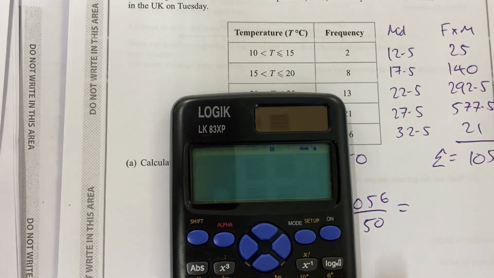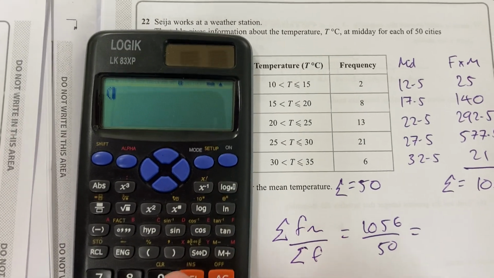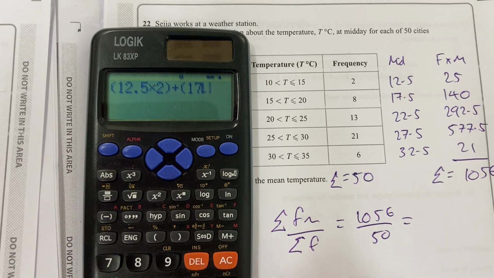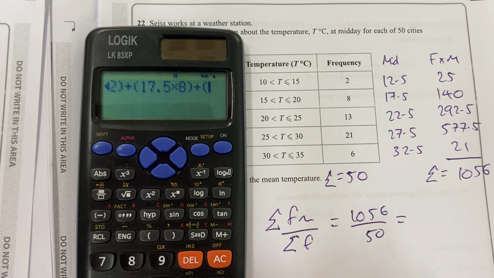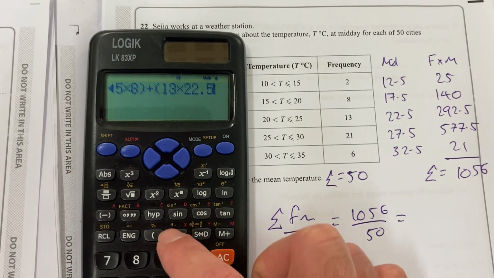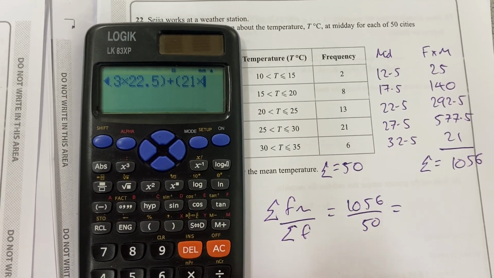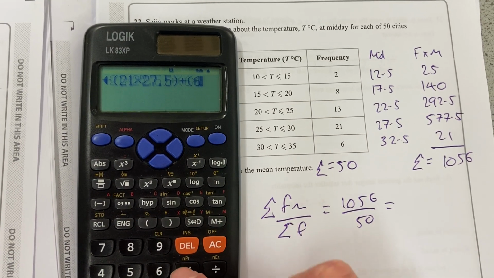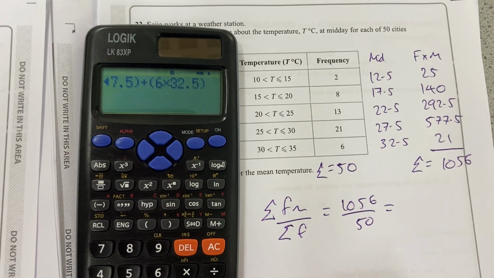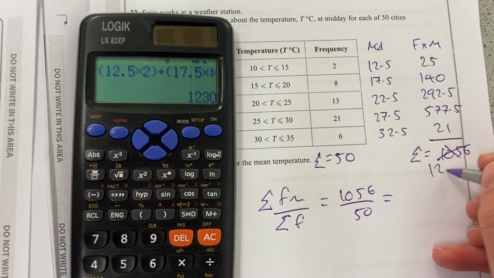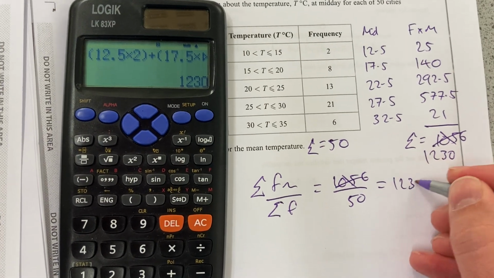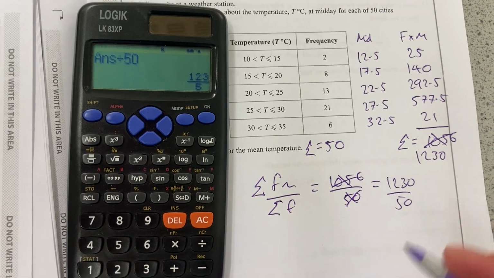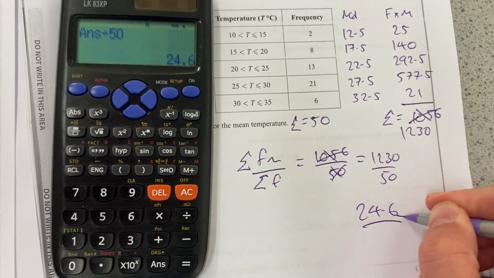I'm going to try that again because I might have made a mistake. I'm actually going to do it all in one step. I'm going to do 12.5 times 2 plus 17.5 times 8 plus 13 times 22.5 plus 21 times 27.5 plus 6 times 32.5. Yeah, well, I know I'd made a mistake there. 1230. So it's 1230 over 50. Just correcting that, I divide that by 50 and I get 24.6.